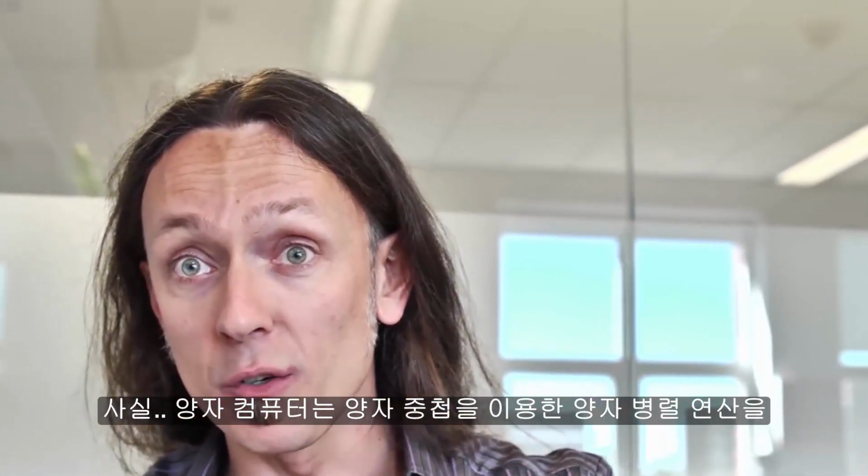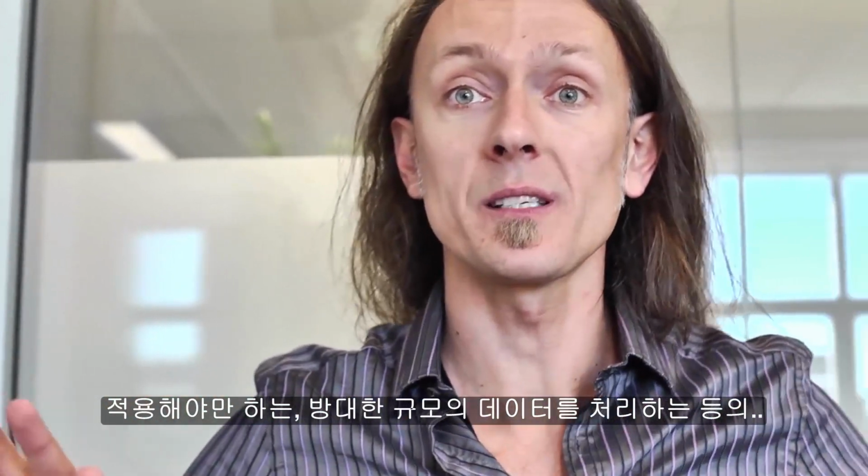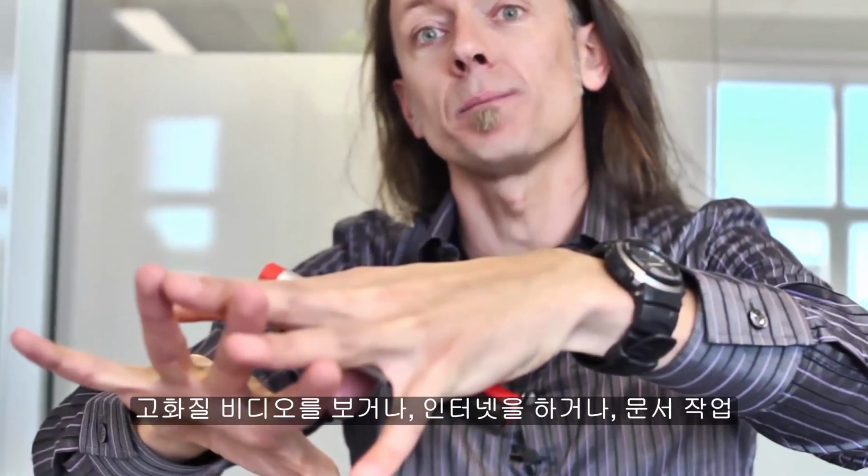They're not? No, they're not. They're not universally faster. They're only faster for special types of calculations where you can use the fact that you have all these quantum superpositions available to you at the same time to do some kind of computational parallelism.